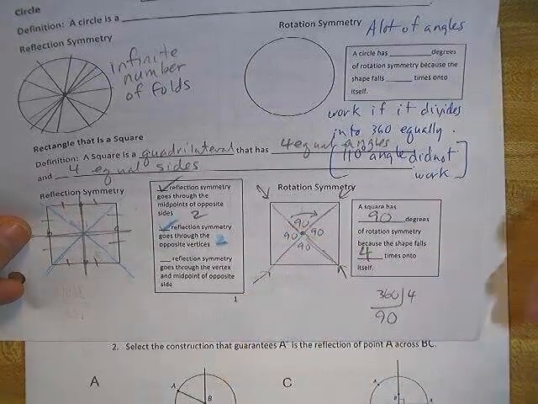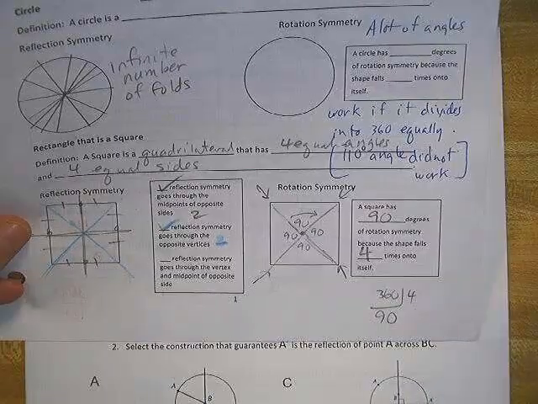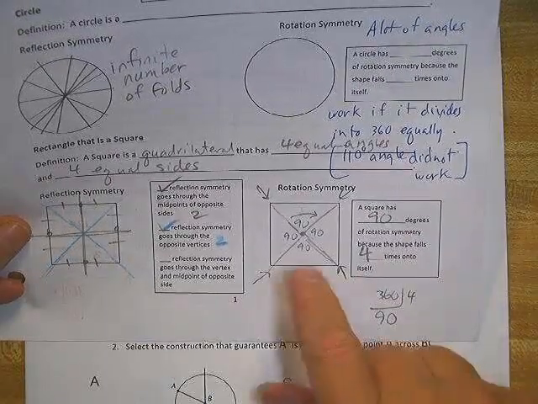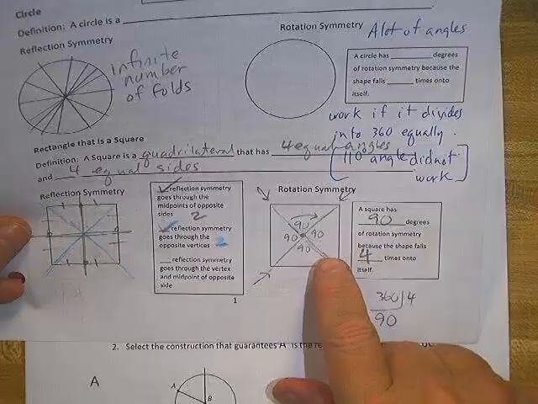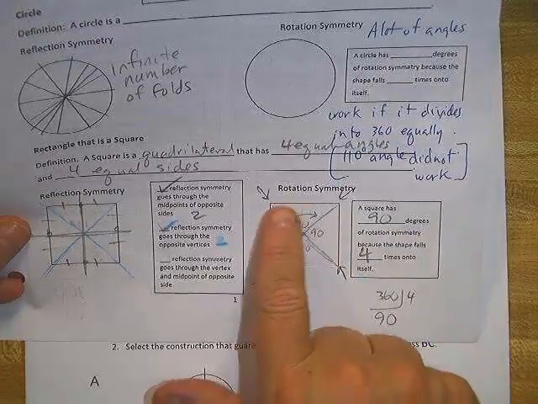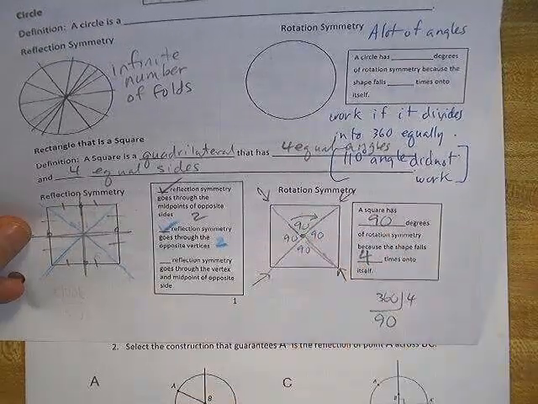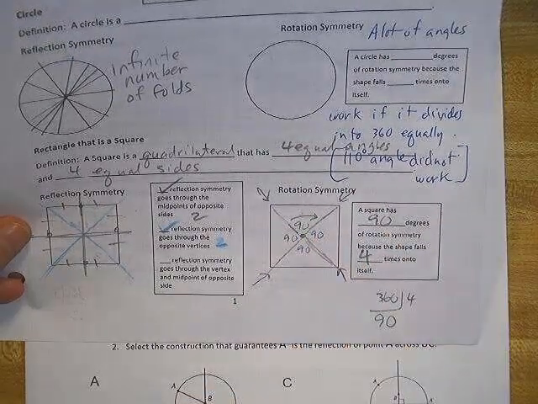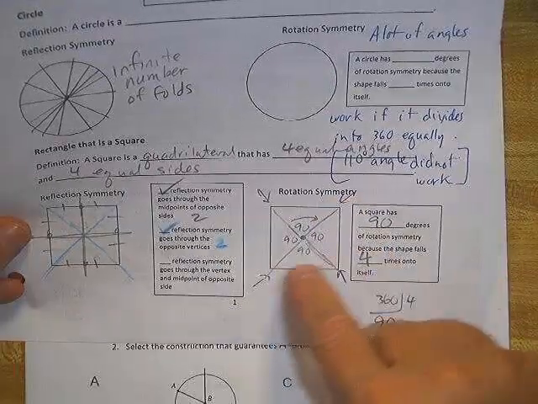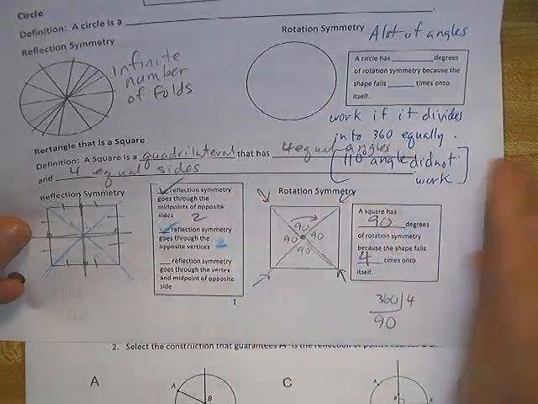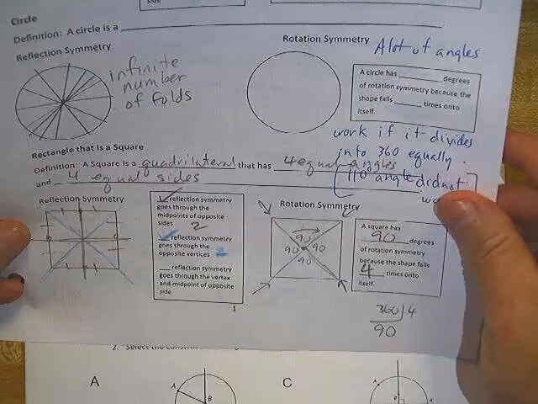And the question we're asking here is what shapes have 180 degree rotation symmetry? So the square is a yes, because if I rotate it 2 angles, or 2 90s, that would give me a 180 degree rotation. So I can do a 90, a 180, a 270, and a 360 for the square. So 180 is possible for the square.